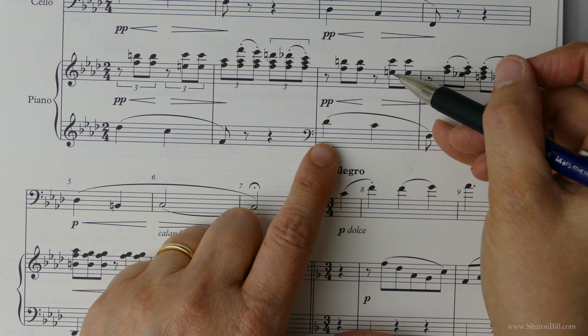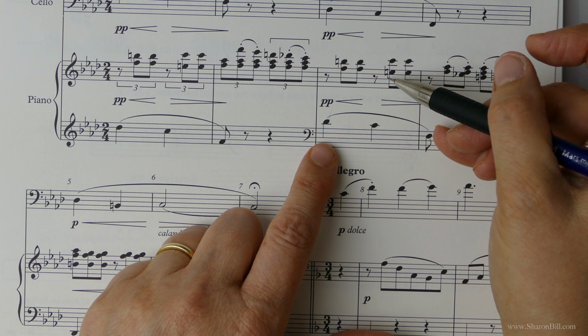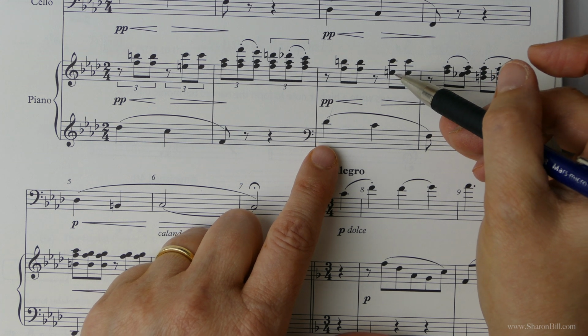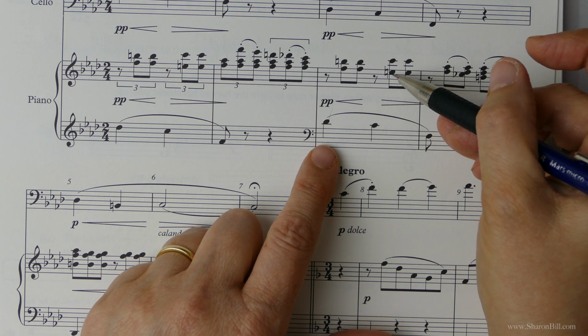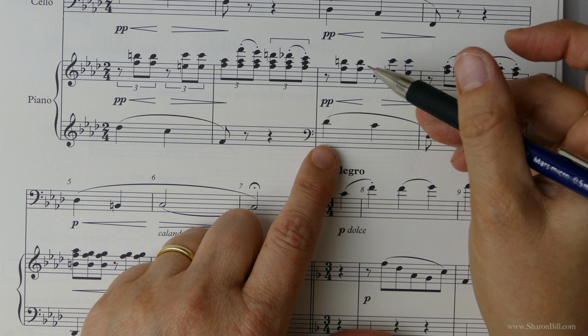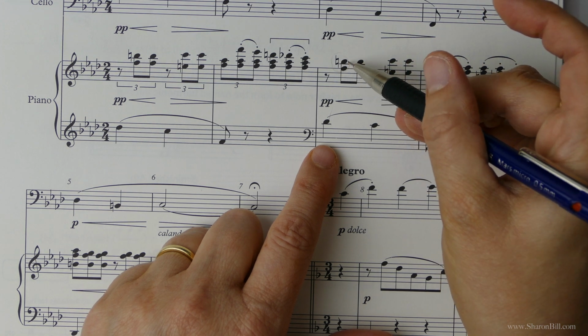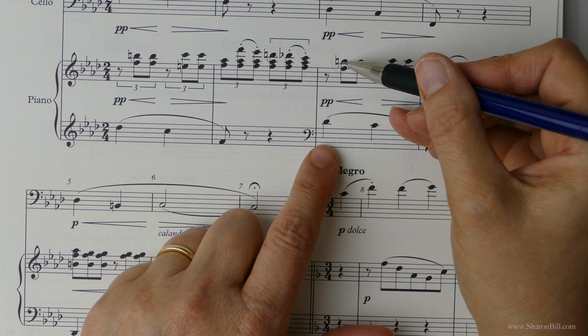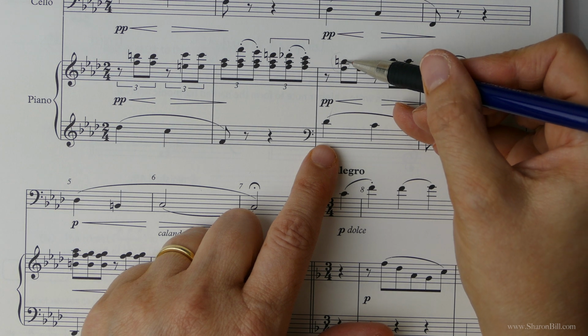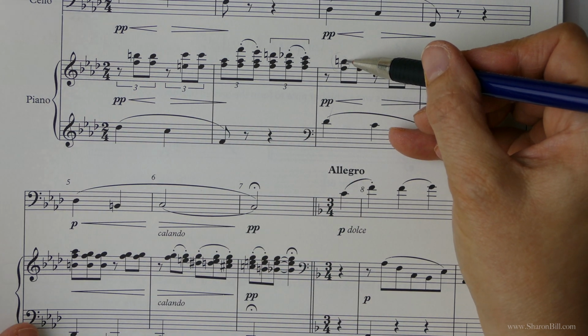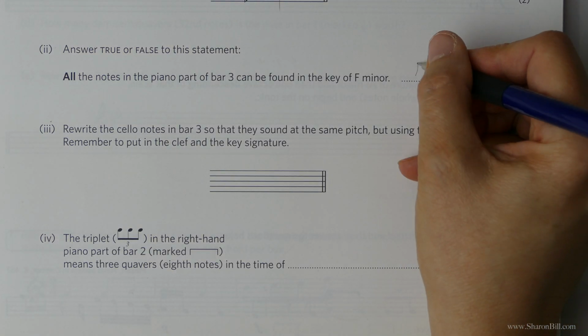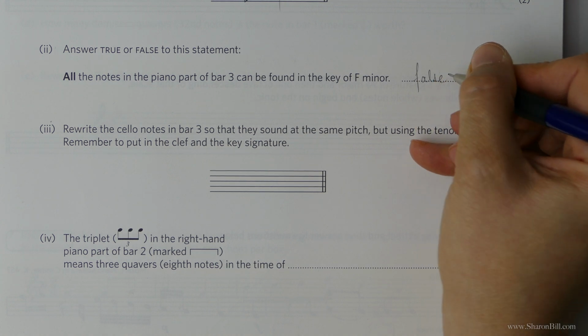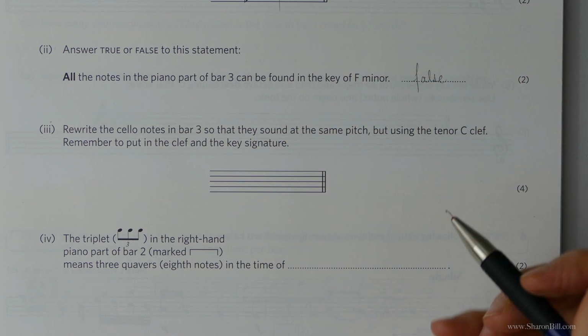So the E natural would be acceptable because that could be the raised 7th in the minor scale form. So E natural, that's okay. There's your raised 7th. However, this is a problem. It should be B flat and it's a B natural in the treble clef. So actually that won't stand. So it's false because we'd need that B flat.